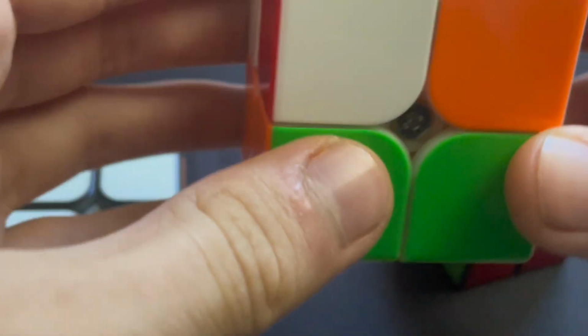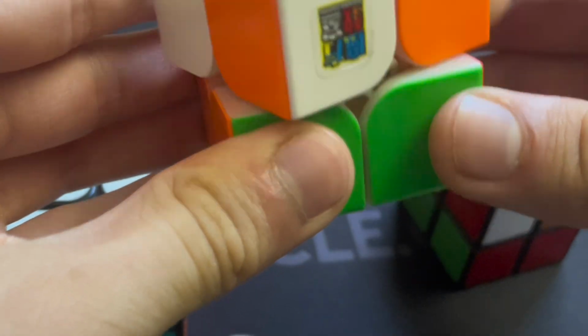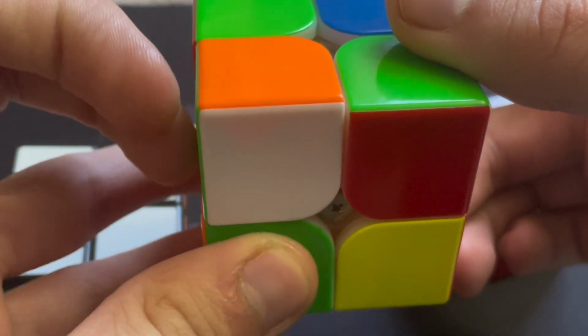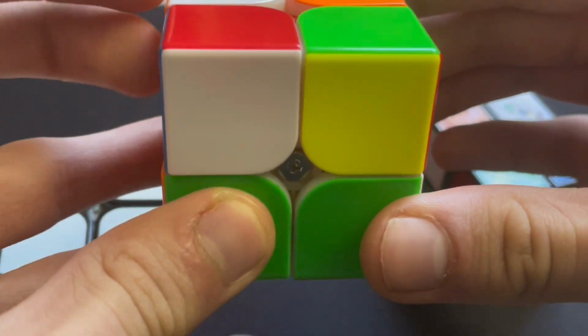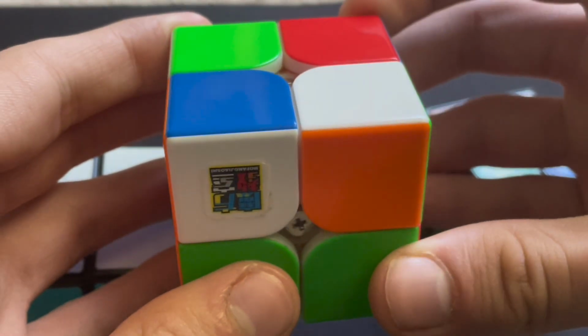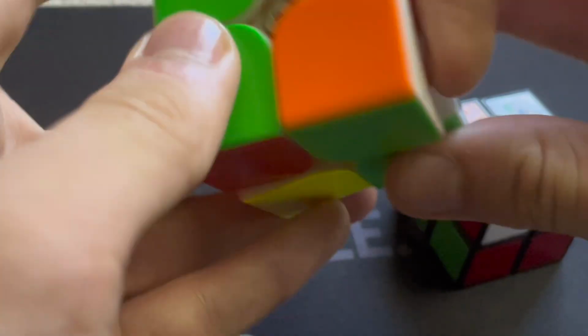And the way you would execute this is by doing a U, and then doing an R, U2, R prime, U2, sledge. So again, faster, it looks like that.